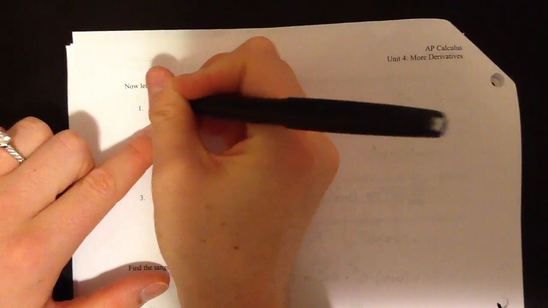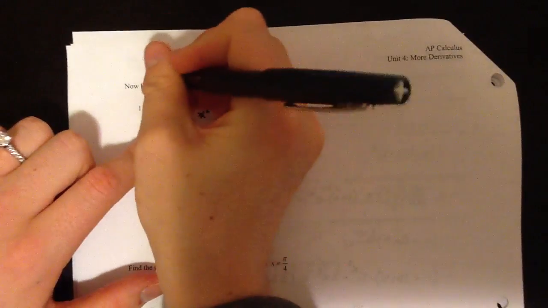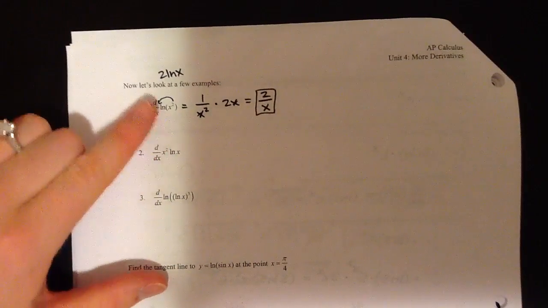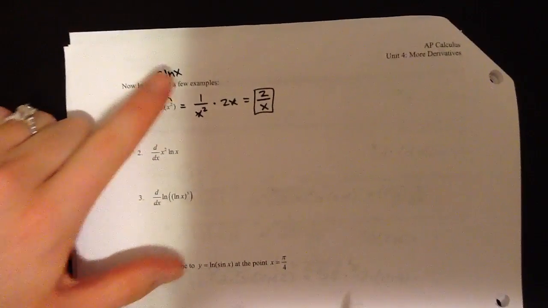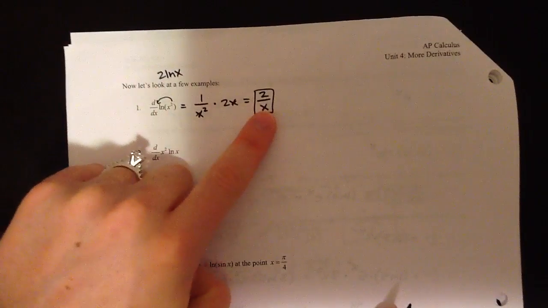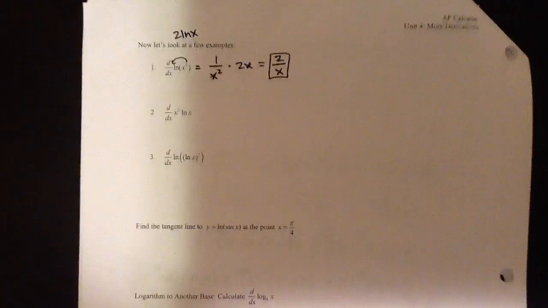One of the log properties says that the 2 could have come out front, so I could have written this as 2 times the natural log of x, and so the constant would just hang out front while I take the derivative of natural log of x, which is 1 over x. So I could have gotten right here and skipped the chain rule. Just an option.